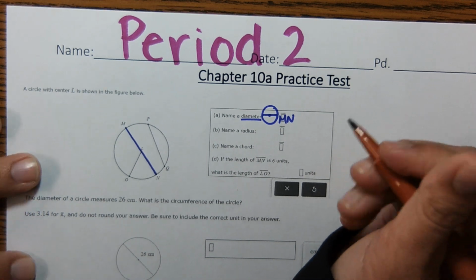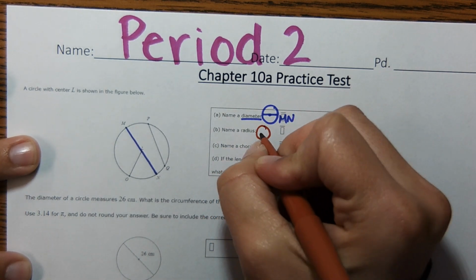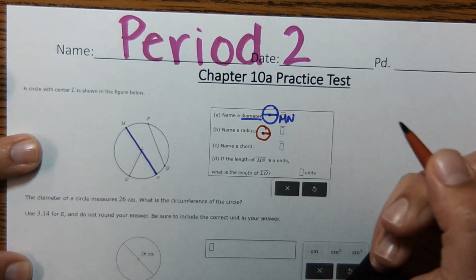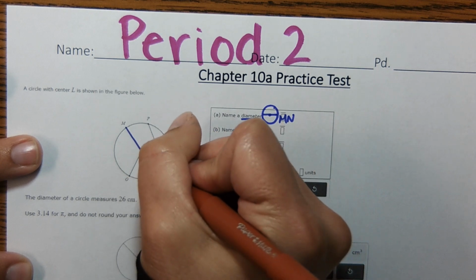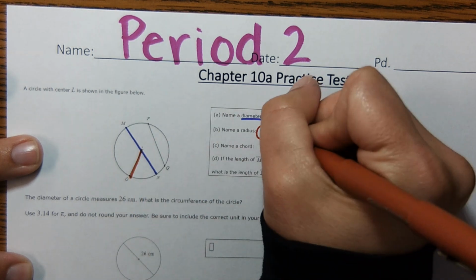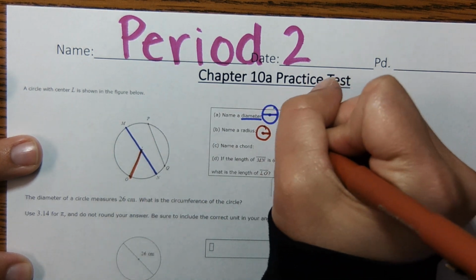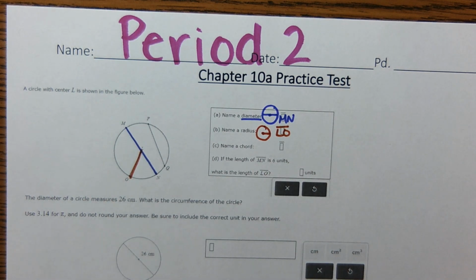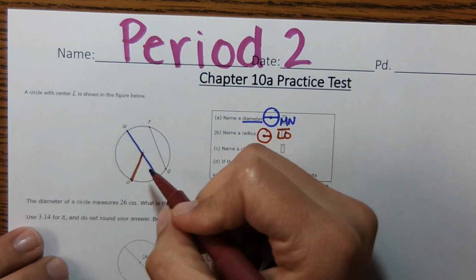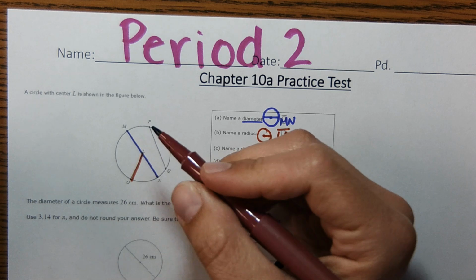Okay, then it says name a radius. A radius would be a segment that goes from the center to the outside, halfway across. There's a couple different radiuses, but the one that stands out to me would be this segment right here. You could call that LO or OL, either way. Segment LN would also be a radius, and so would LM.